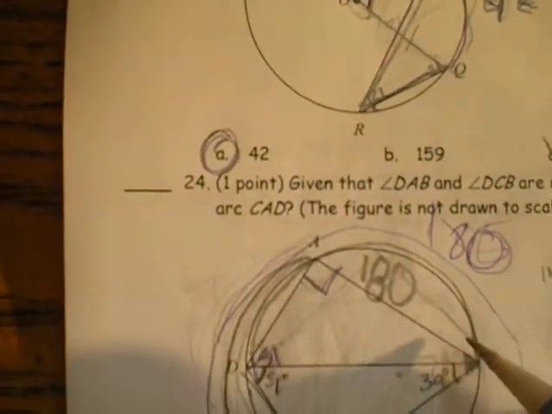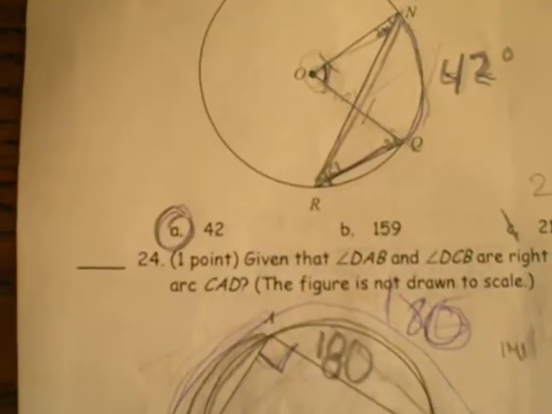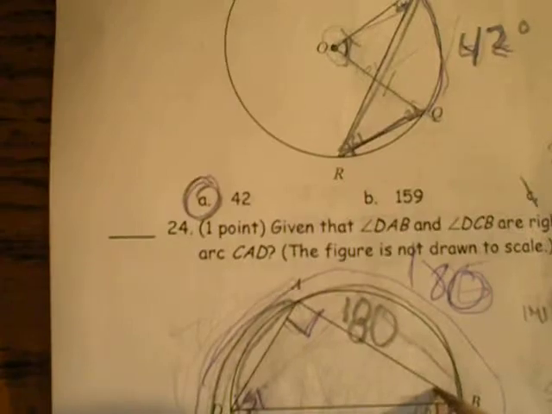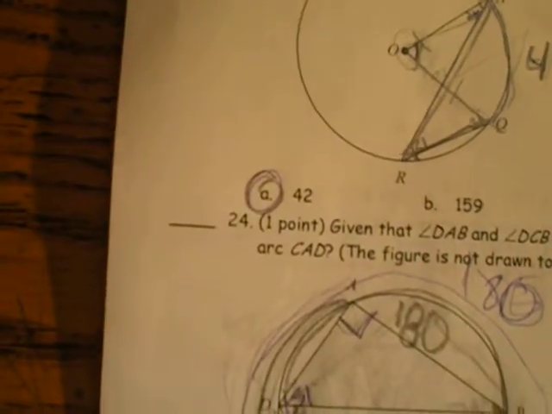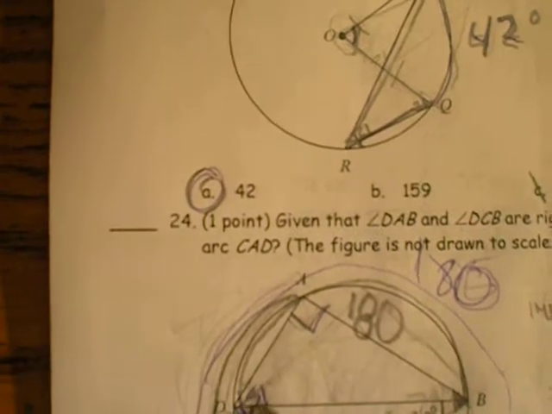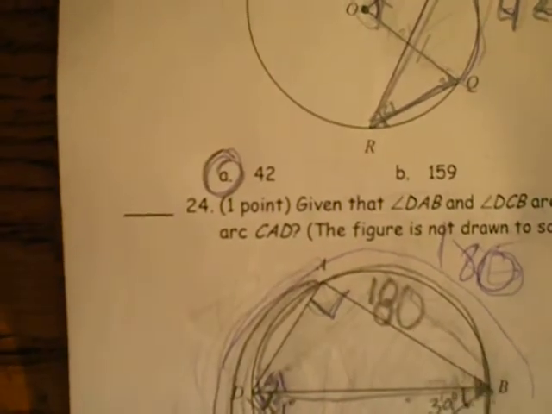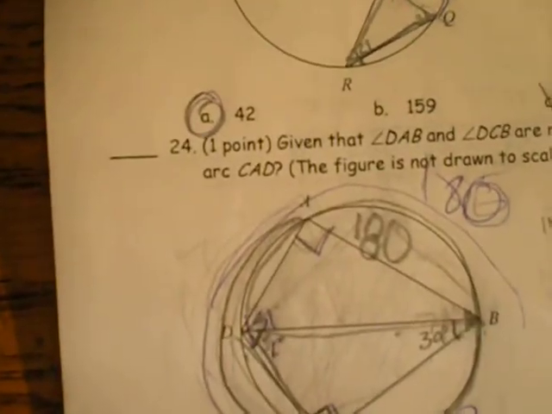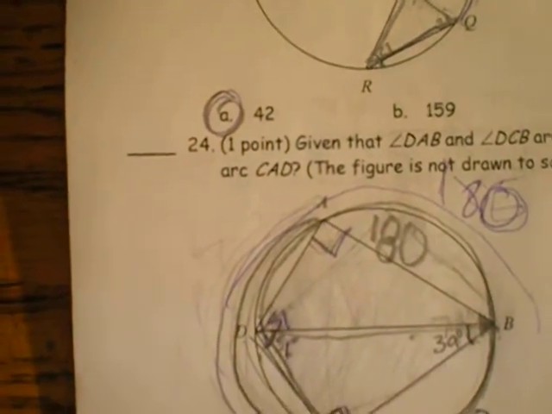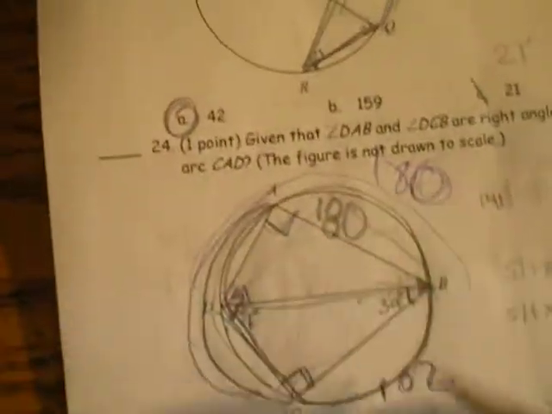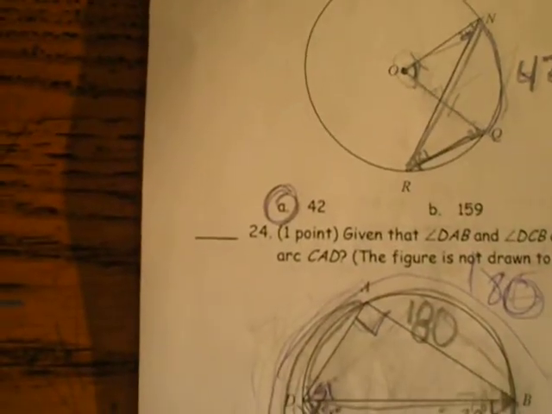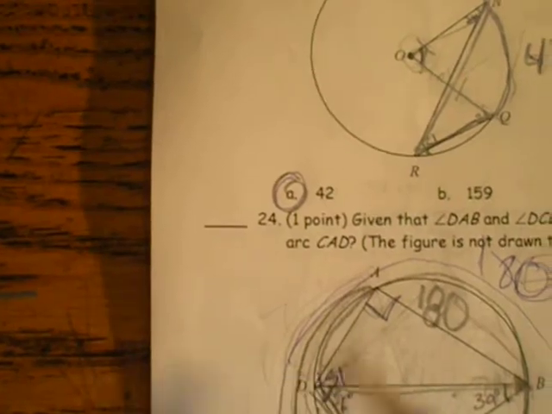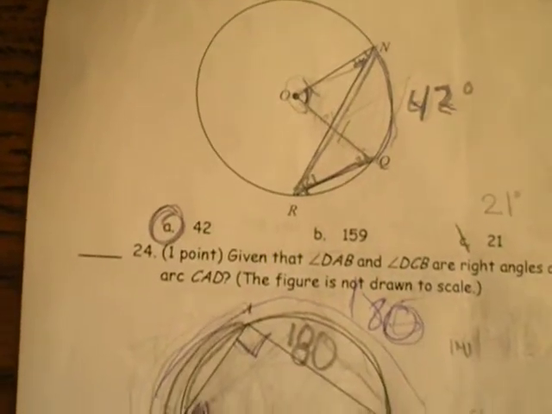That's the arc measure of DAB, and next you're given that this angle equals 51 degrees, so if you want to find this arc measure right here, CB, you do 51 times 2, which equals 102 degrees, which means if you add 180 and 102, you'll get all of CAD. So 180 plus 102 equals 282 degrees, which is A.